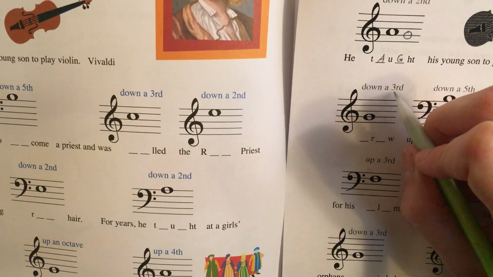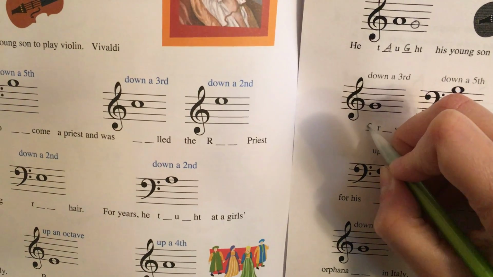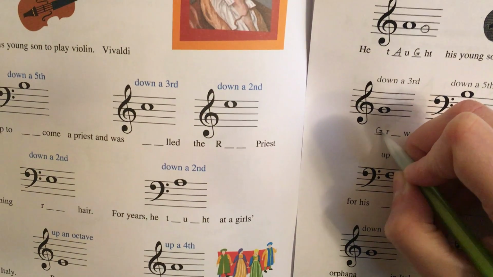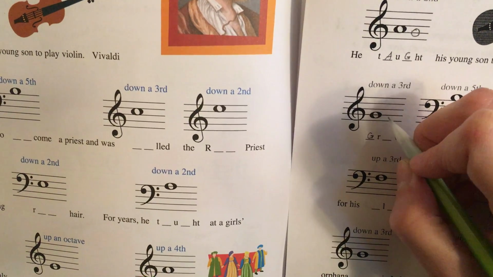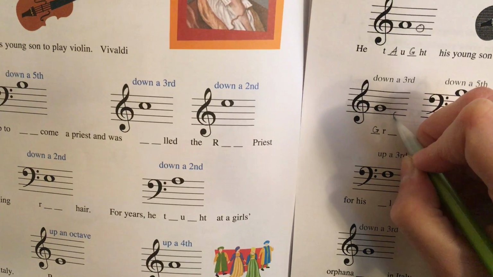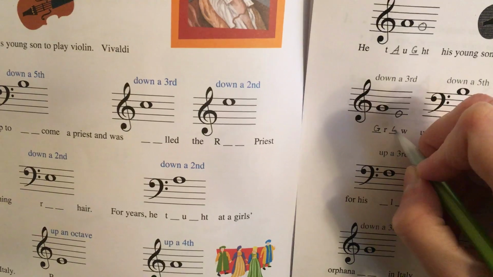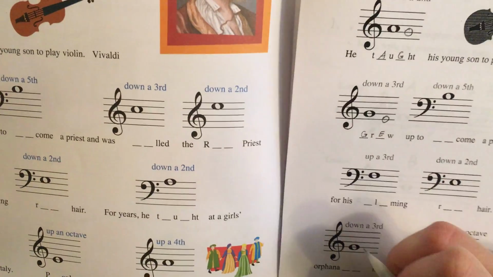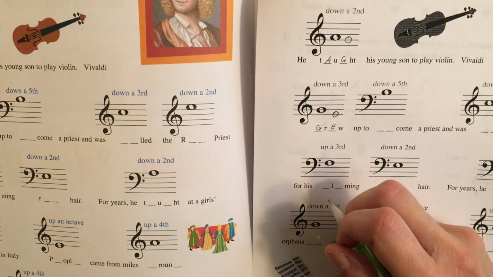So here we need to do down a third. So I'm going to use my first way of doing it. I'm going to go ahead and write the name of the note here. That's a G note here. A third would be G, F, E, right? 1, 2, 3. So that gives me an E note. Okay, and I guess you can continue from this.